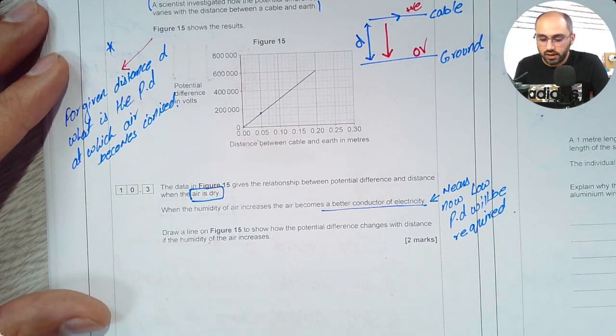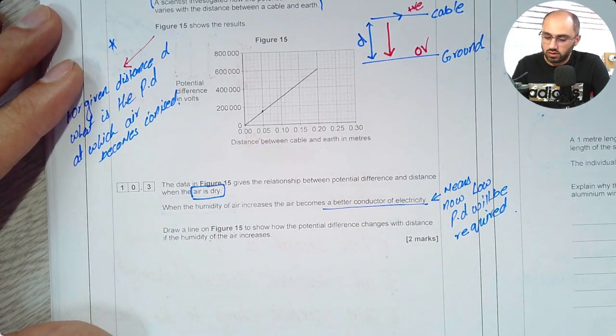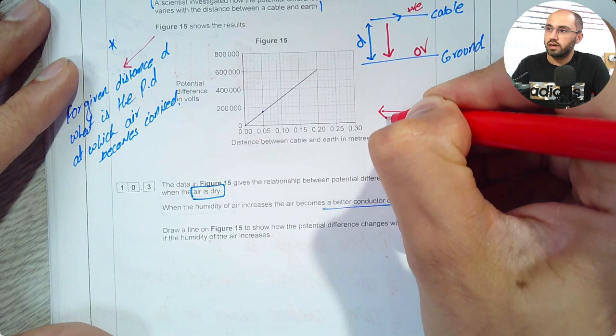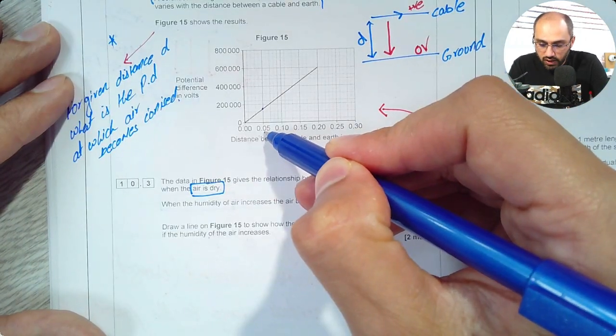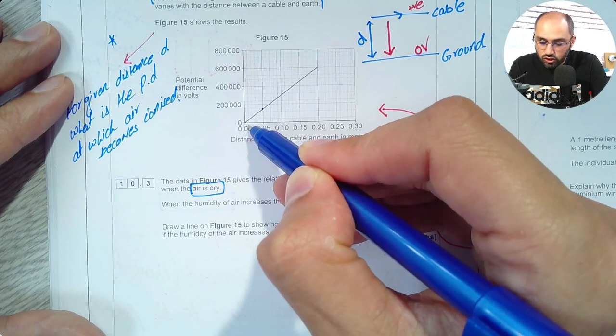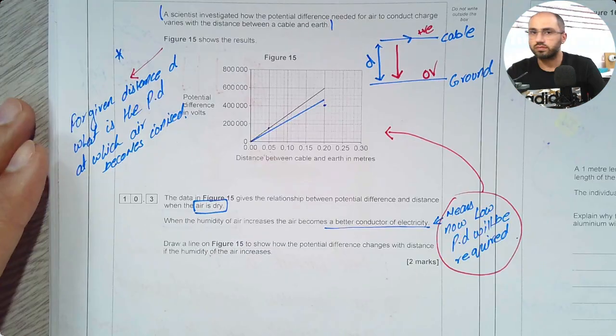Draw a line on figure 15 to show how the potential difference changes with distance if the humidity of air increases. So all you have to do is use this understanding and plot another line on this graph. For 0.05, instead of this value, I'll need a lower voltage. So a line should be drawn which should be below the current line.